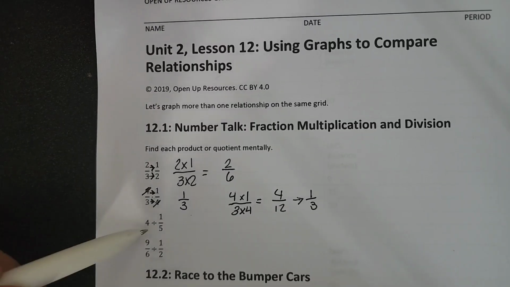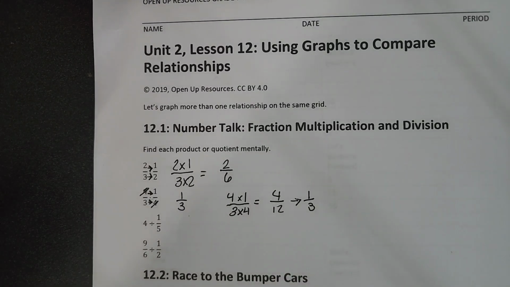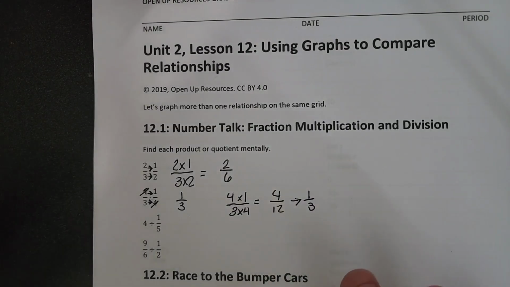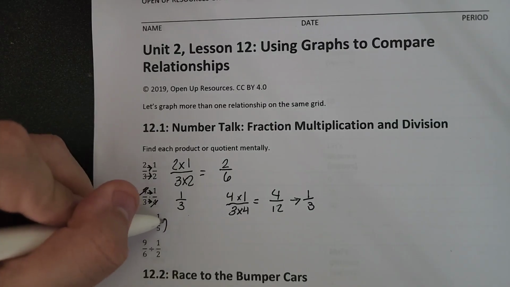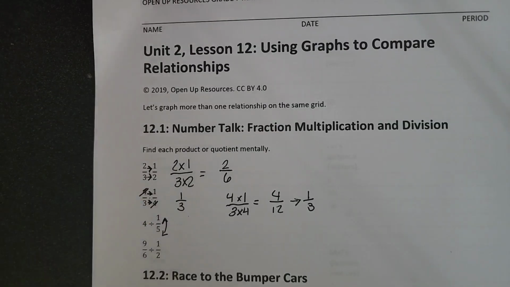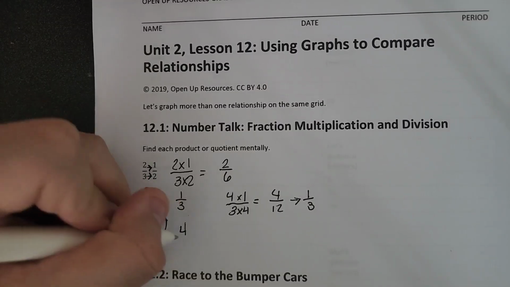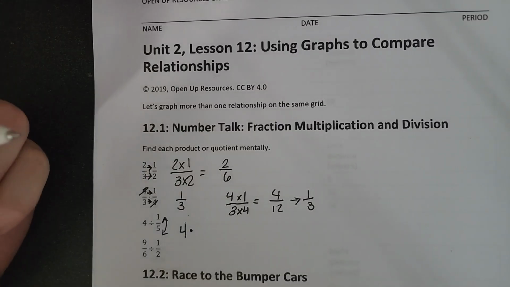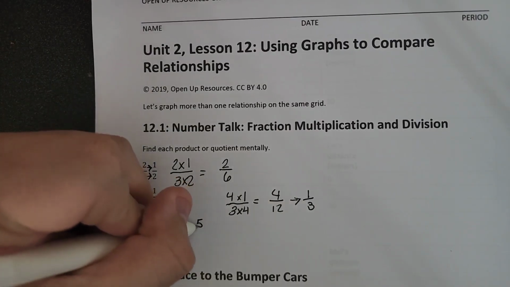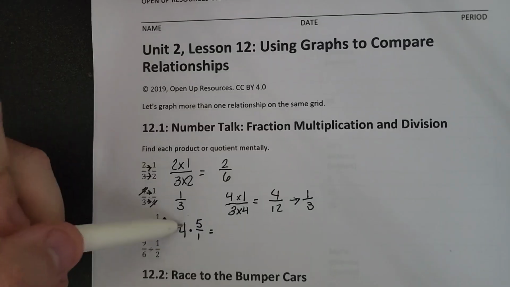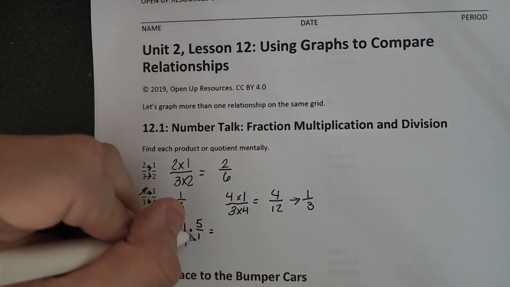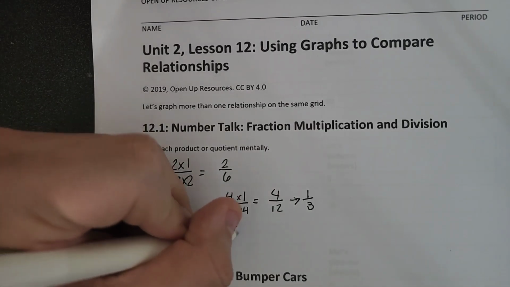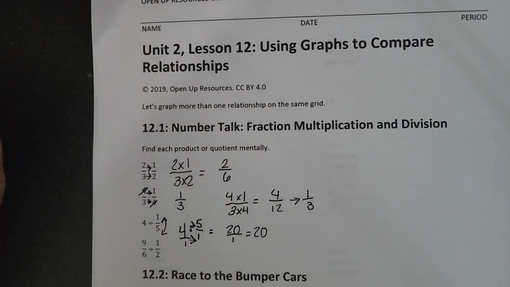Okay? Now, division is a little bit different. Some people know it as keep, change, flip. I do not like to call it keep, change, flip because mathematically you're multiplying by the reciprocal. That means it changes the order. Okay? So I'm going to write 4 and multiply by the reciprocal. Reciprocal means to change the order. And we all know what 4 times 5 is, or if you want to, you can write a 1 on top. And then you multiply across, that would be 20 over 1 or 20.